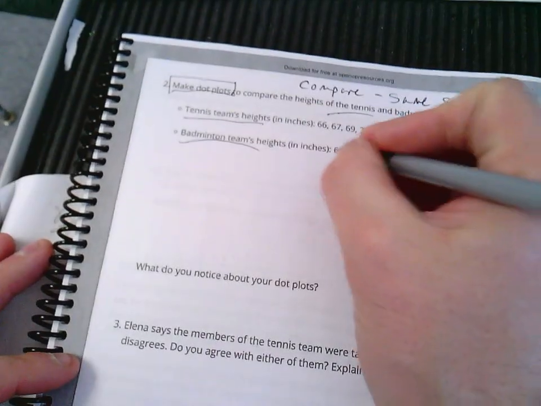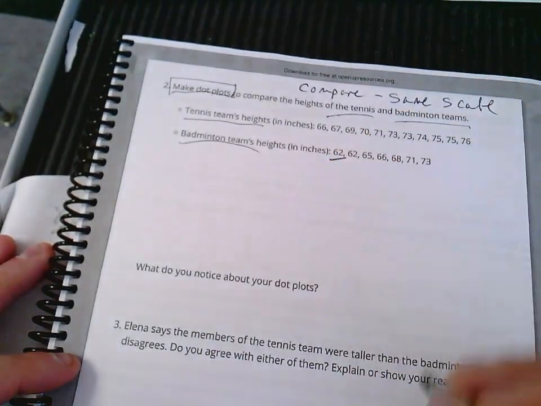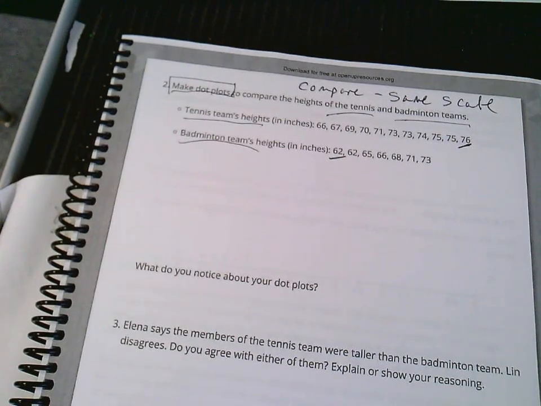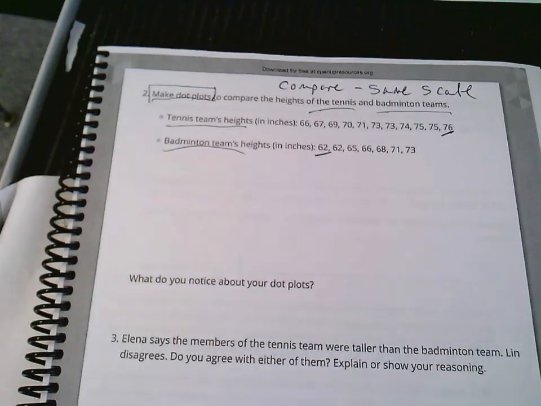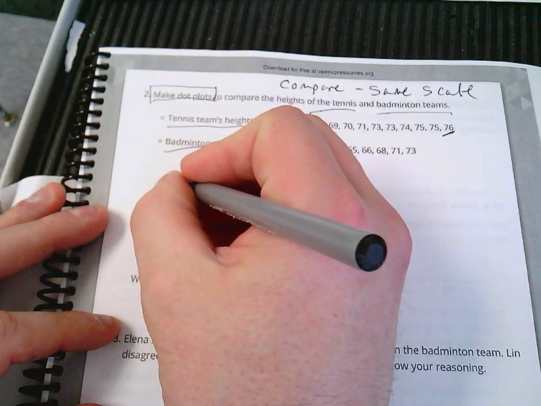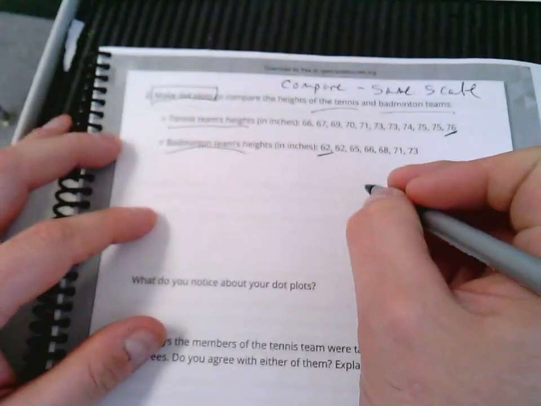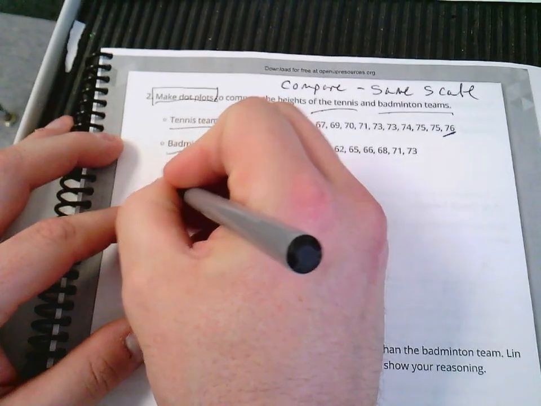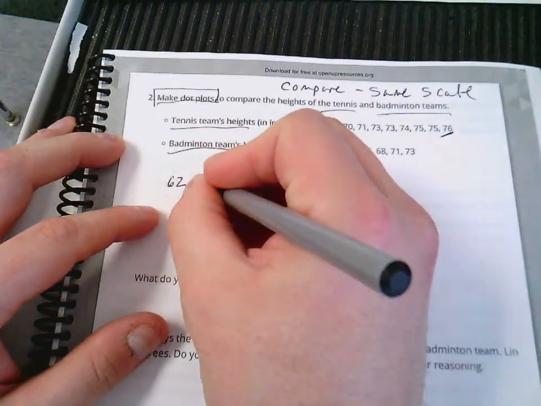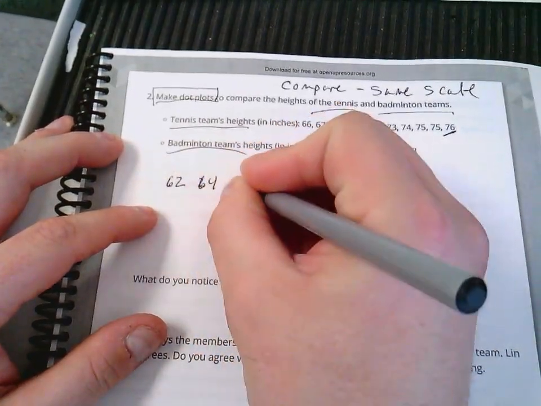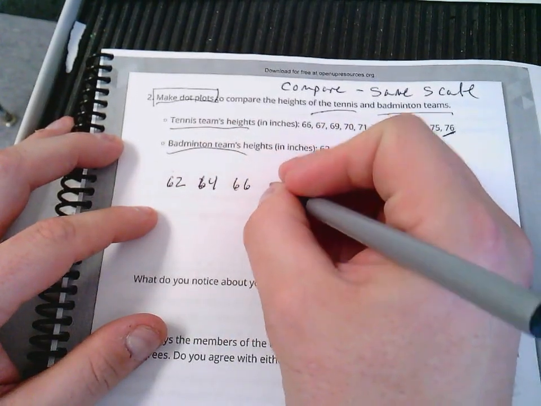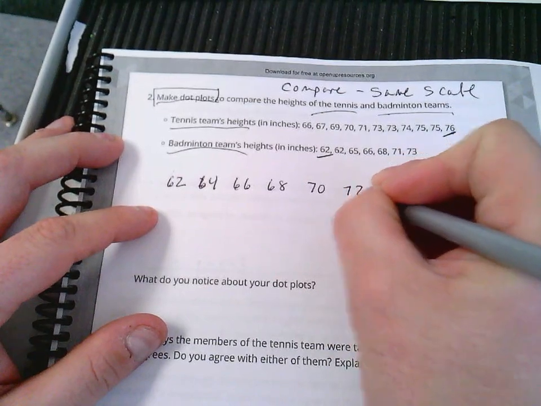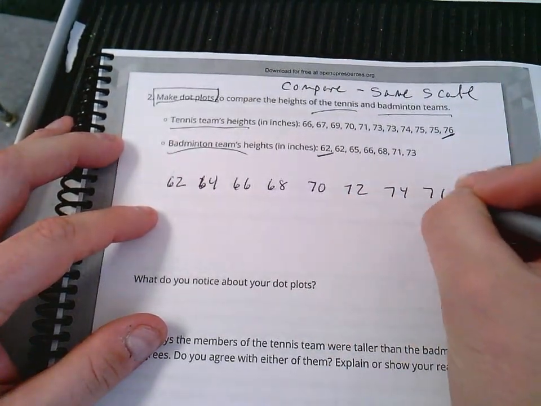To find the scale, you find the lowest value in both data sets, 62, and the highest value, 76, and then we're going to use that scale to make 2 lines. I think I'm going to go with 2s. I'm going to start at 62 and start by writing the numbers: 62, 64, 66, 68, 70, 72, 74, 76.